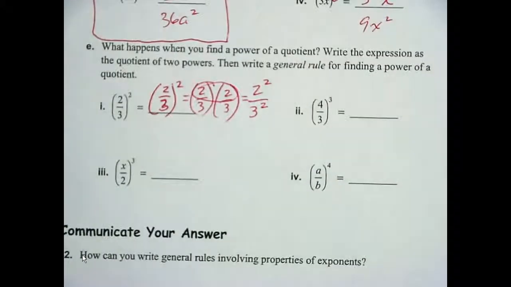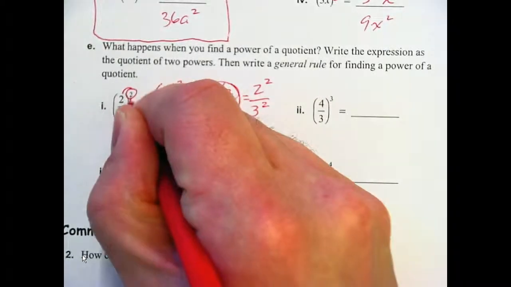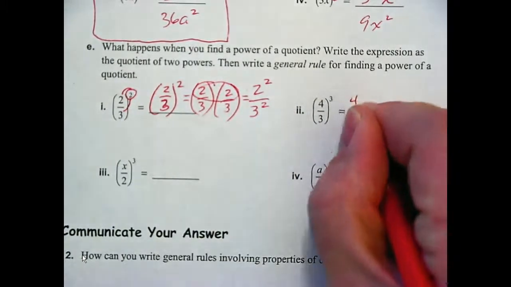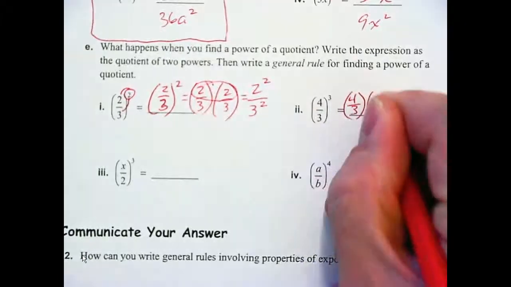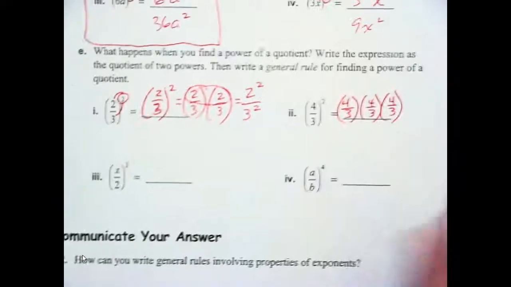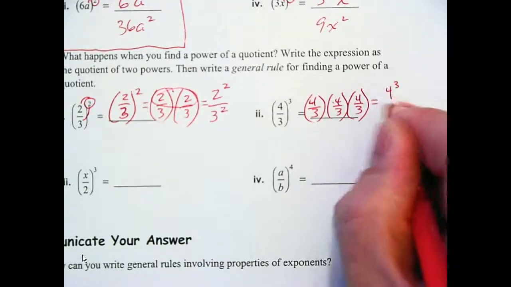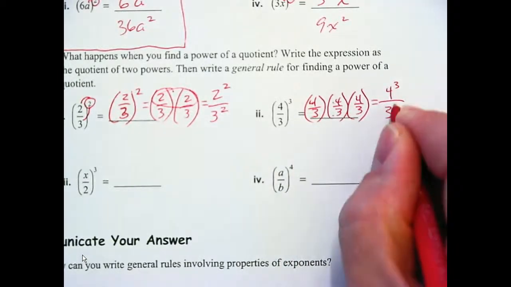Okay? So really what's happening is this is going into both parts. Right? Same thing happens here. 4/3 times 4/3 times 4/3. You have 4 to the third power and 3 to the third power.